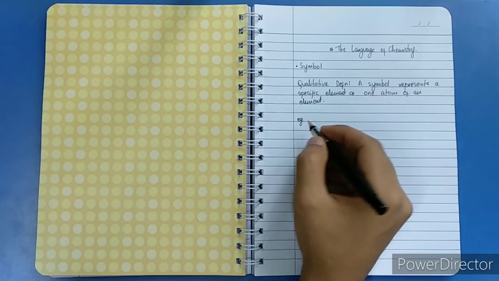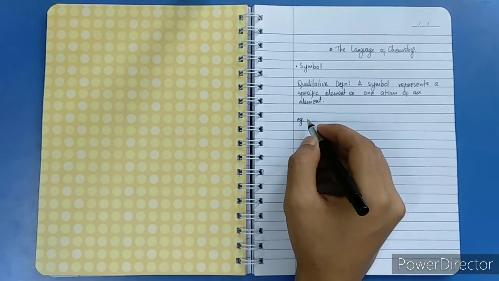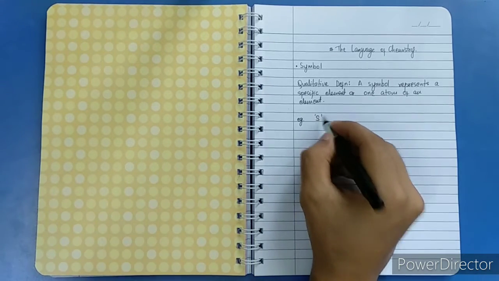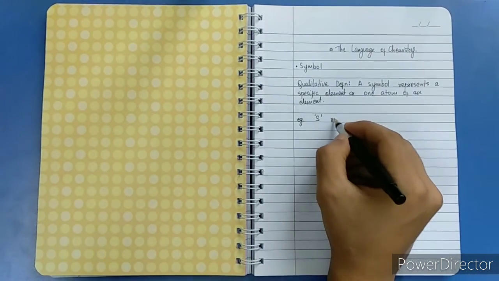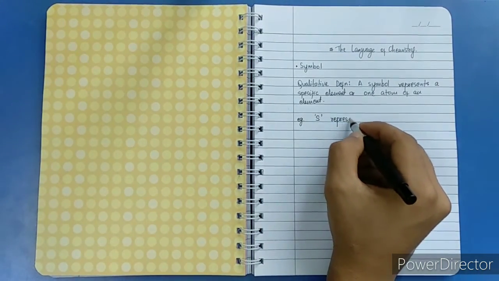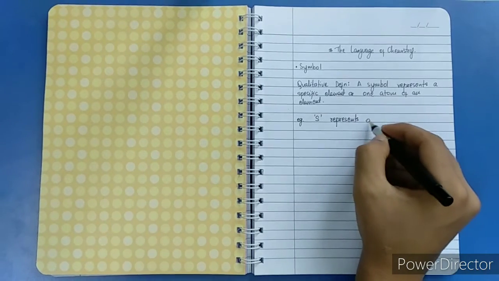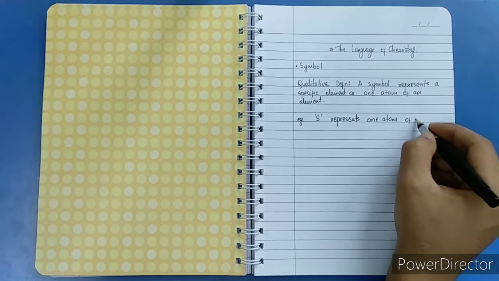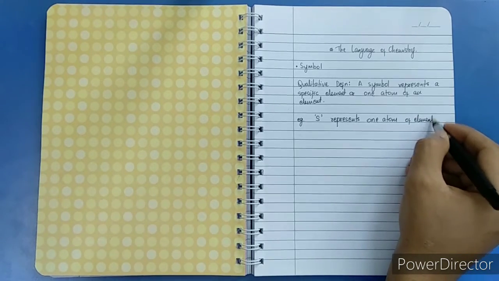Okay, here I'll discuss some examples of sulfur. We'll understand what the different symbols determine. So S, if I say only S, then this represents one atom of element sulfur.